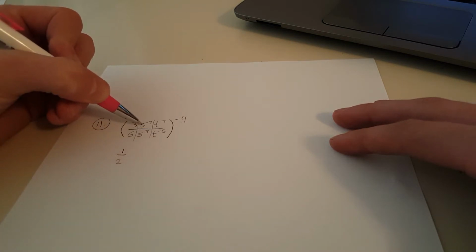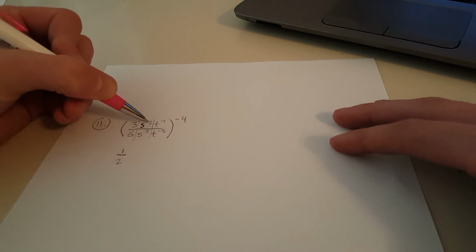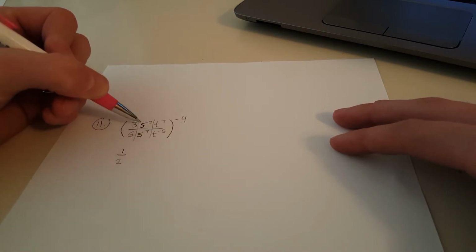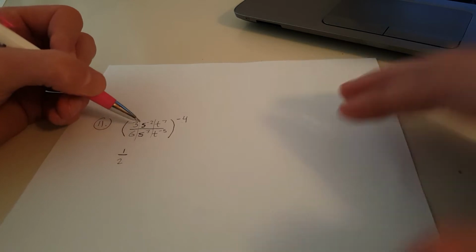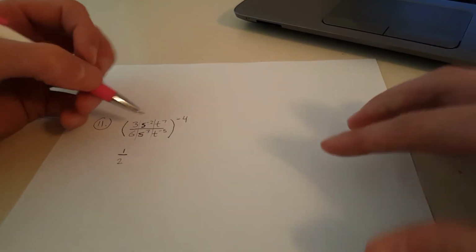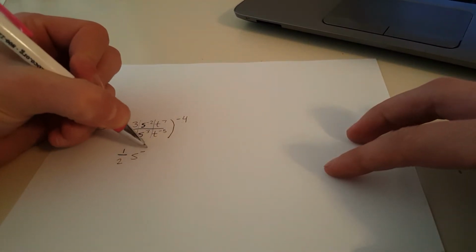I have s to the negative second. Sorry, that's a little hard to read. S to the negative second over s to the third. When I'm dividing with the same base, I'm allowed to subtract these exponents. Negative 2 minus 3. So I'm starting at negative 2 and I'm getting even smaller. That's s to the negative fifth.